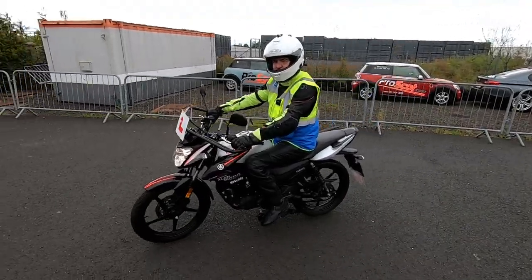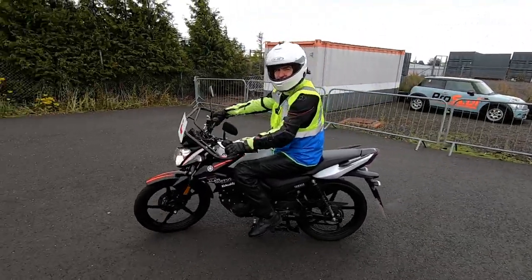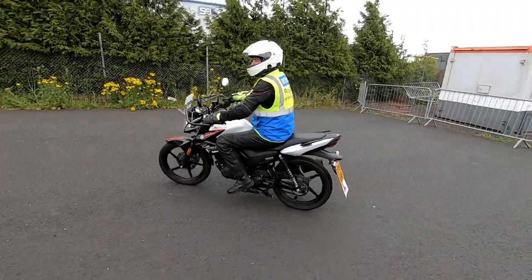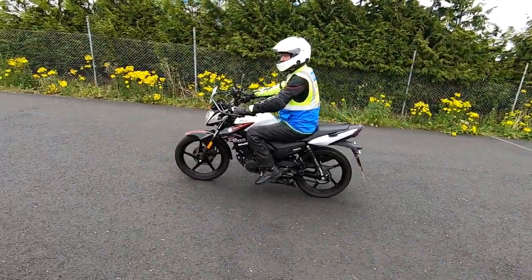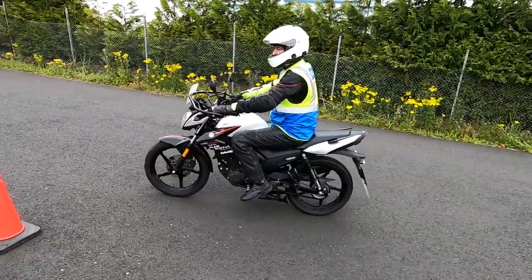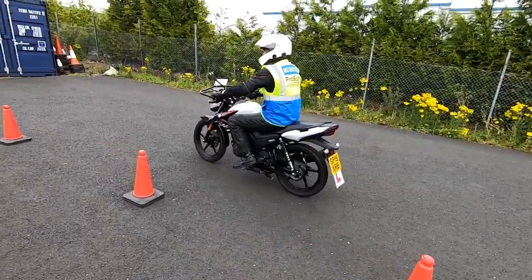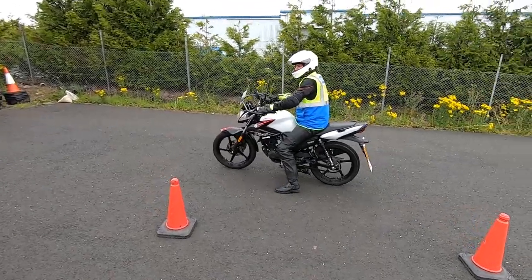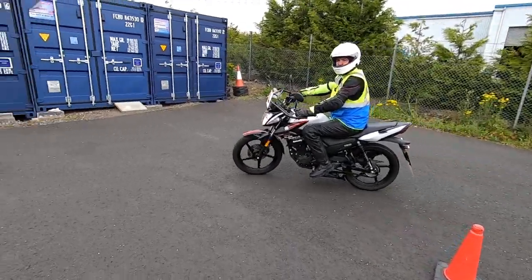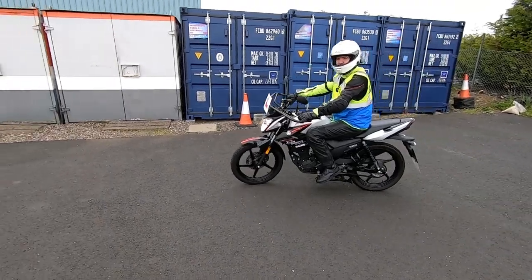Other common ones: too much revs. All you're doing is burning out the clutch if you're doing that. Another common fault, blipping the throttle. It's not necessary. Just a little steady rev is all you need, just a little lively hum. Pulling the clutch in too much up the slope, and of course the bike stops. So in other words, not controlling the clutch properly, either letting it out too much or pulling it in too much.